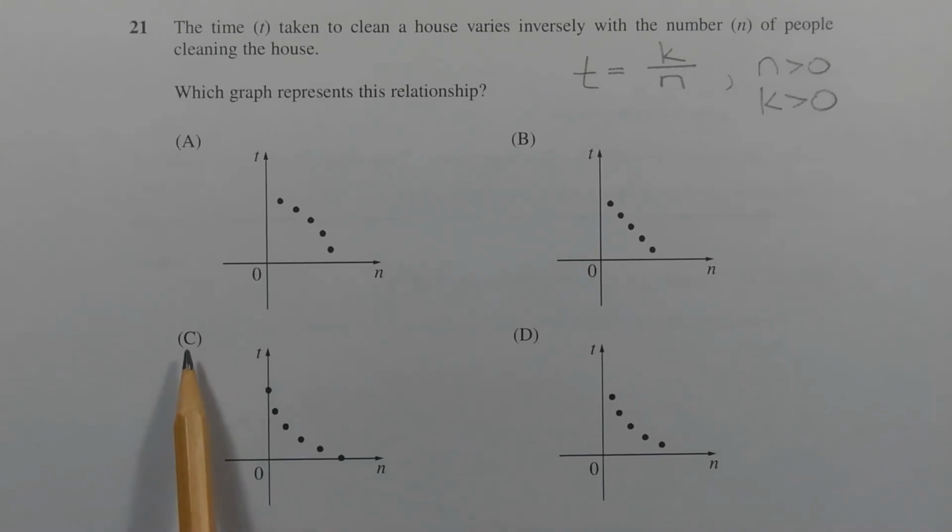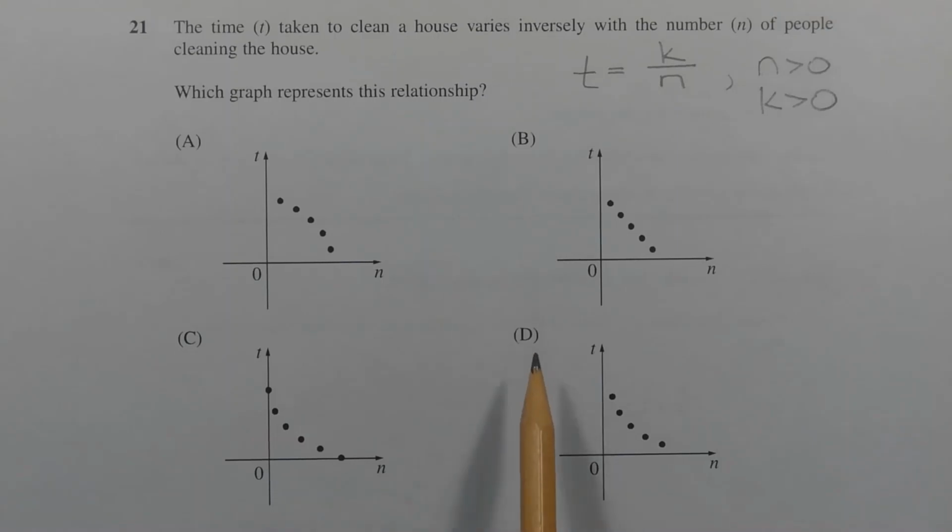So option C cannot be considered because we cannot have a point on the y-axis or the x-axis for that matter. In fact, the x-axis and the y-axis are what we call asymptotes. That is, the hyperbola or the graph will not touch the x or y-axis. So the only other viable option is option D.